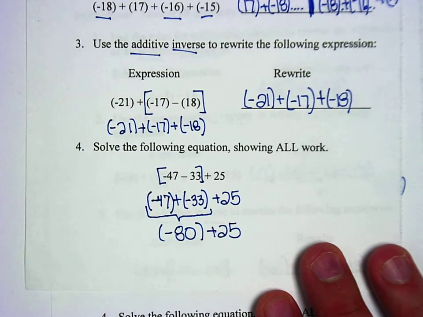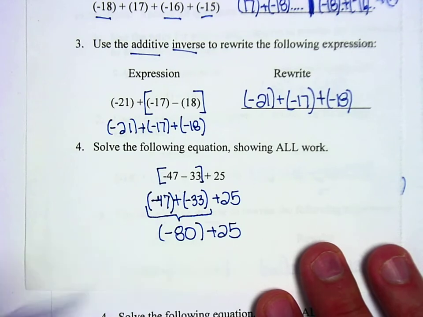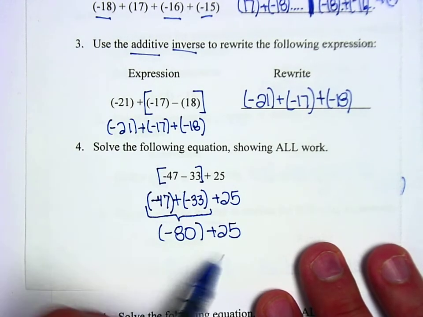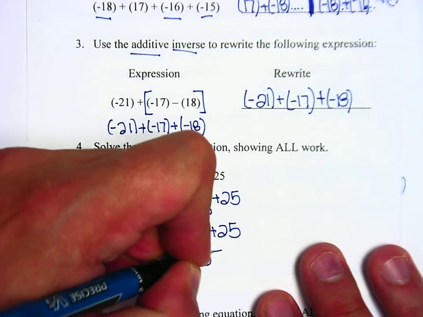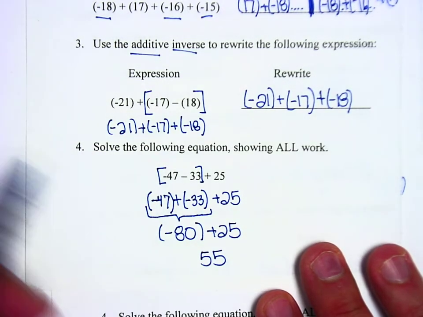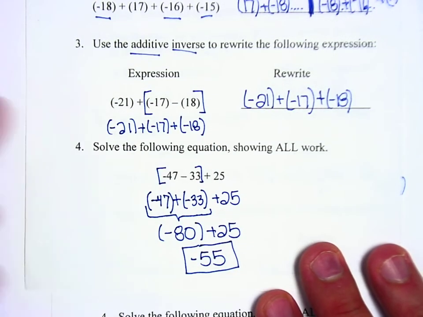Now, if I think about this as money, I owe $80, but then I get $25 to pay my bill. Remember, when we're adding integers with different signs, you basically just subtract. So 80 minus 25 is 55. And then you take the sign of the bigger number. I have more negatives, so my answer is negative, leaving me with negative 55.